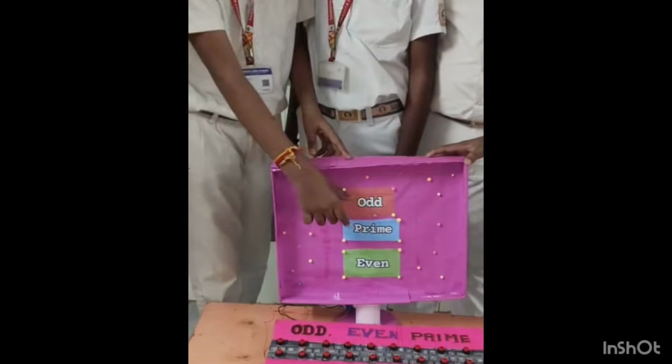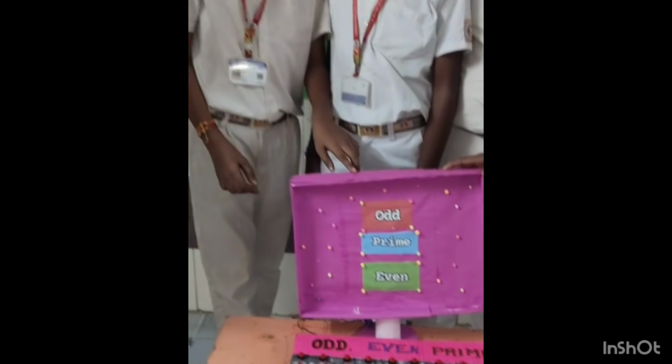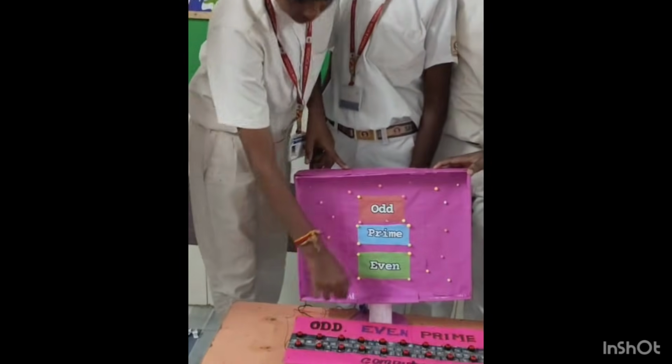It is a prime and odd number. And press the button of 12, an even number. Odd numbers are 1, 3, 5, 7, and so on. The odd number normal form is 2n plus 1.